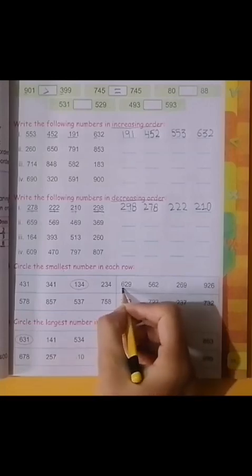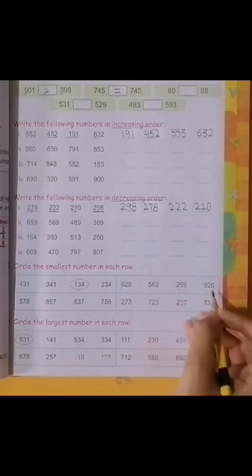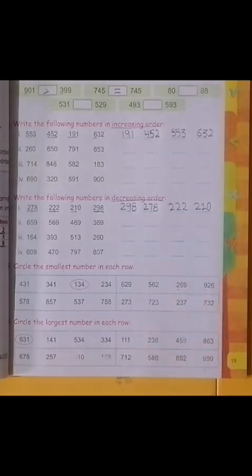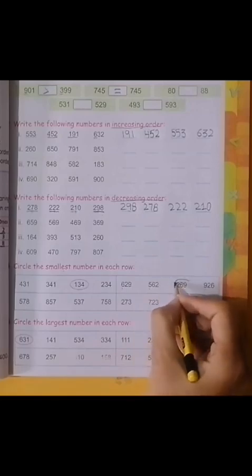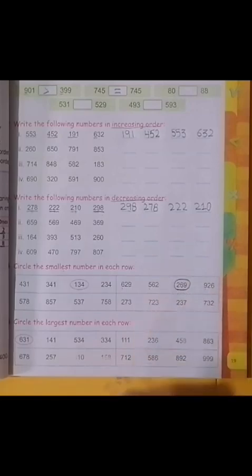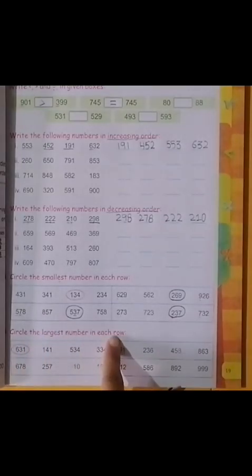First look for the first digit. Here it is 6, in this number it is 5, in this number it is 2, and in this number it is 9. So the smallest value among all these 4 numbers is 269. Circle it like this. In the next part of question number 4, you have to circle the largest number in each row.